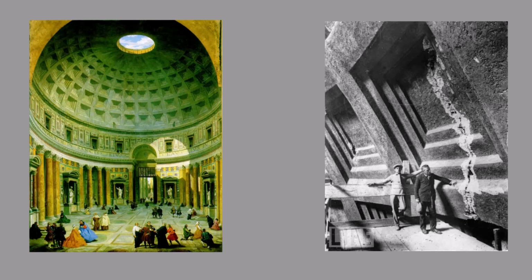So they understood how to slow the drying time of cement and concrete well enough to be able to pour sections of this dome at a time.